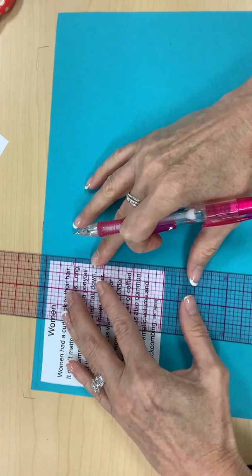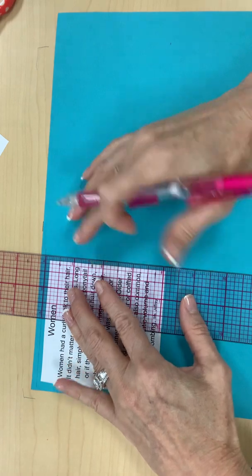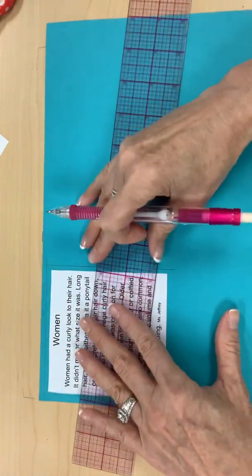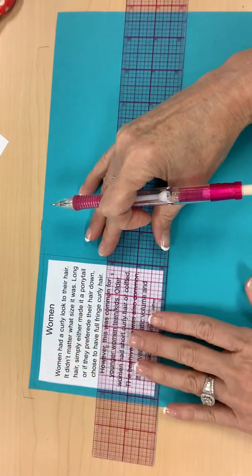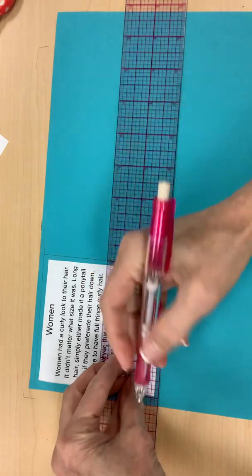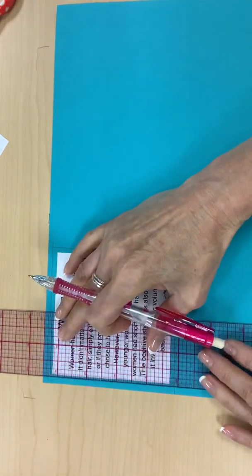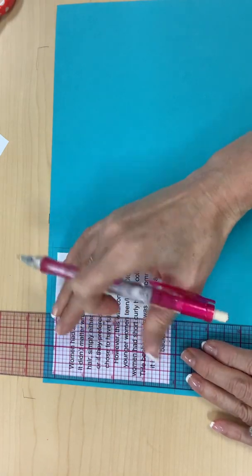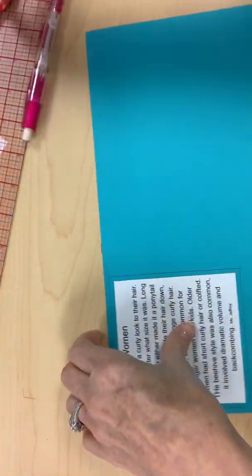One line past, square it up on the line that you just drew, draw a line there, and there, square it up on the edge of the paper, draw a line there, square it up on a line that you just drew, and then you'll cut this out.